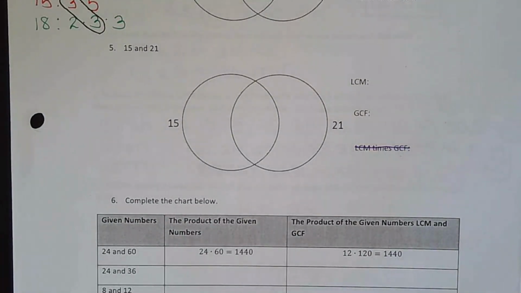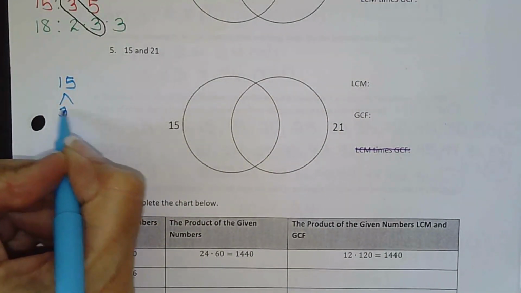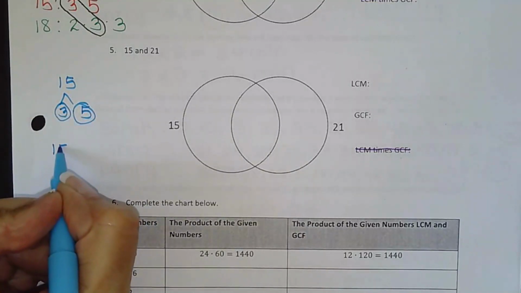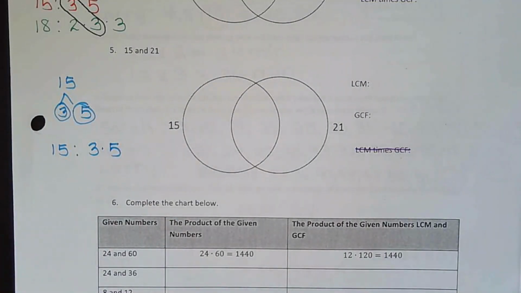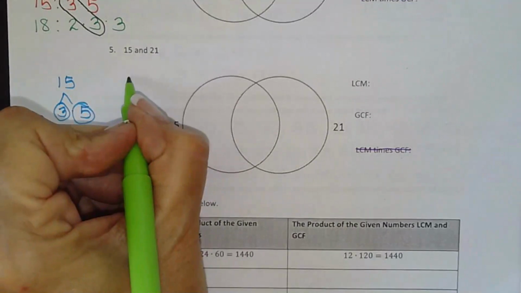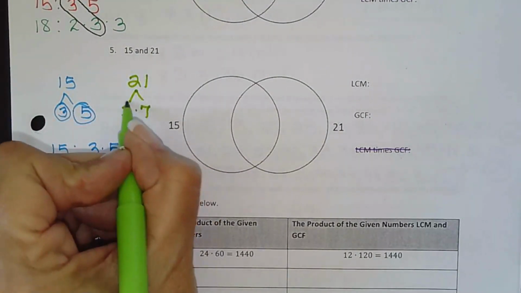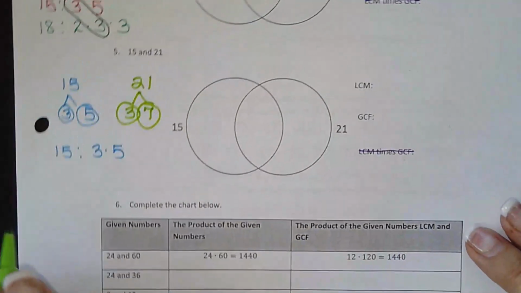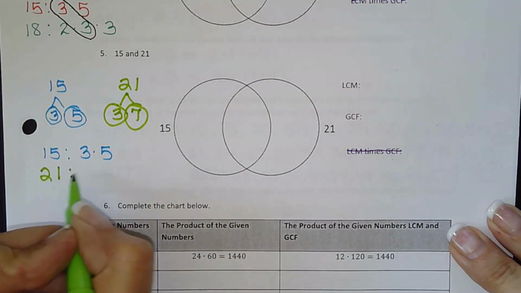Okay, so next we have 15, which we've already done previously. That's 3 and 5, both prime. So we write 15 here, 3 times 5. And then for 21, it's 3 and 7. Also, again, both prime. So we stop on the first step and we write 21 equals 3 times 7.